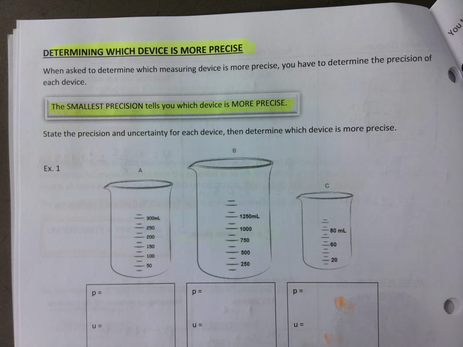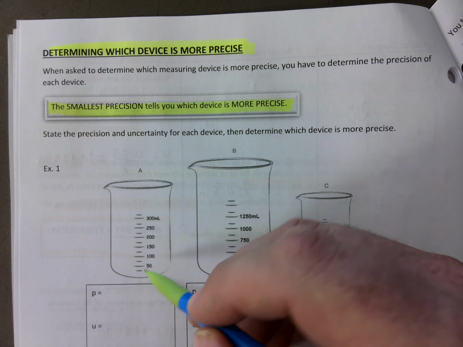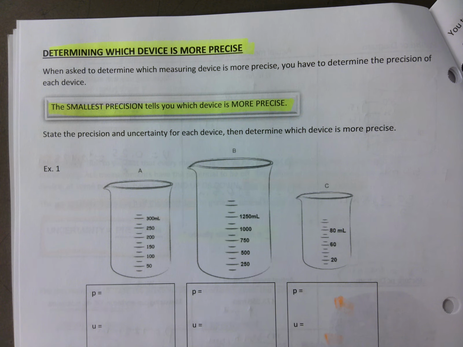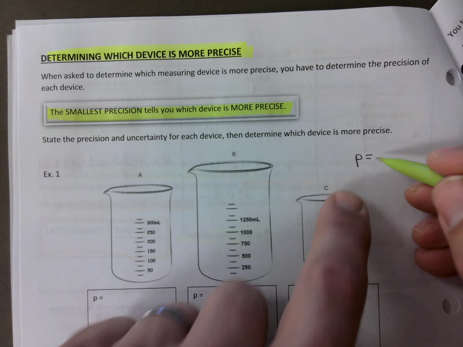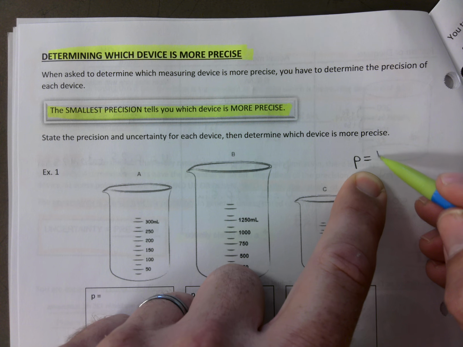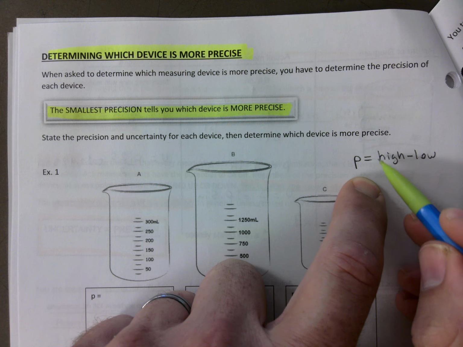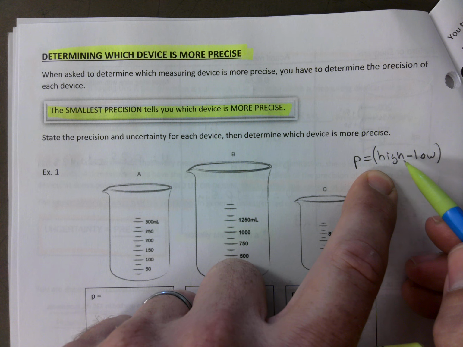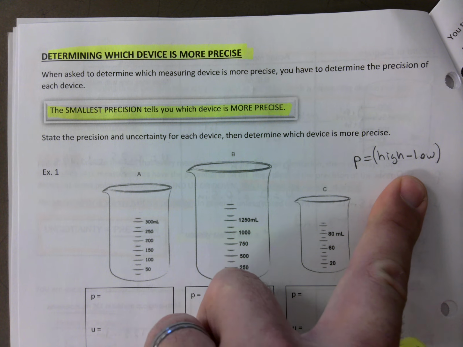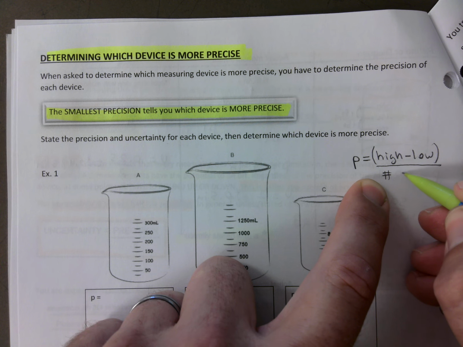Here's where I'm going to give you the shortcut. If you want to figure out what the precision is, and there are lots of markings, and you're like, I'm not sure, even if I guessed, I couldn't get it. Here's the official way. Precision equals high minus low, and you want to make sure that is in brackets. So you take a high number minus a low number, and then you divide that by the number of gaps.